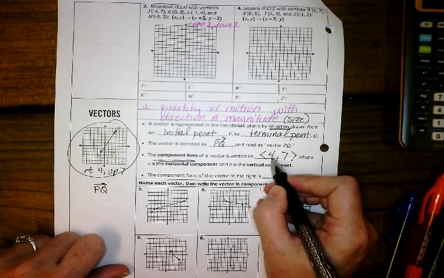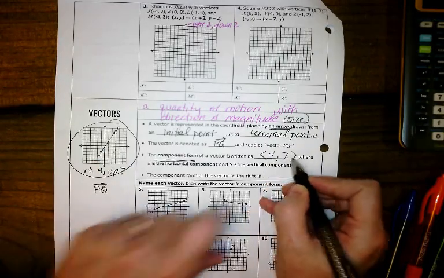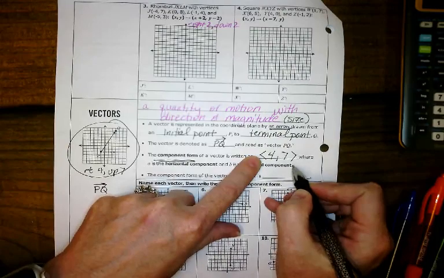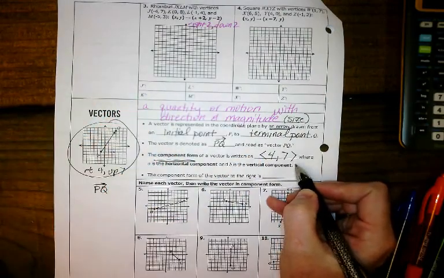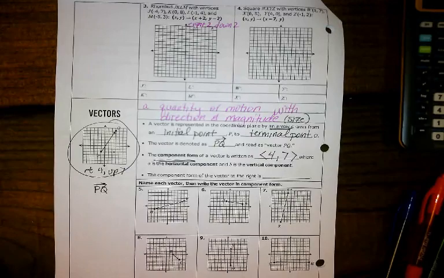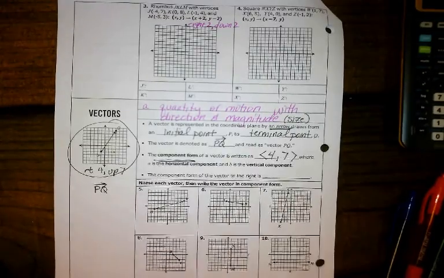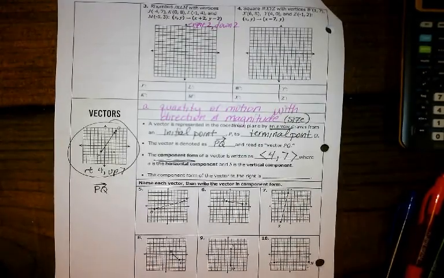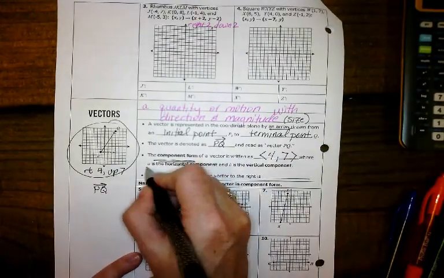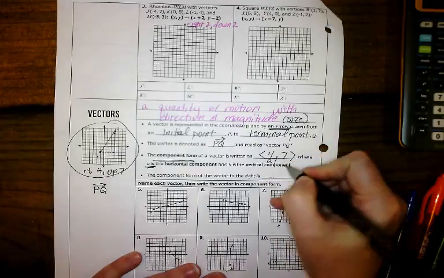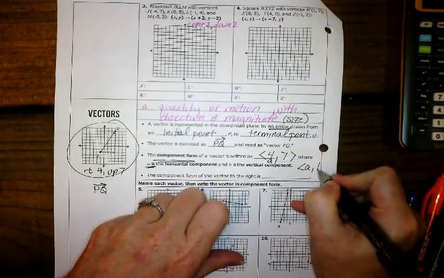And see how they almost look like sideways V's? So vectors get the sideways V's. These are technically called angle brackets. So if you need to find them on your computer keyboard, they're angle brackets. They look like greater than or less than signs, but we're using them as angle brackets, okay? And this is your horizontal component. And so you go A, B. A is always your horizontal component, B is always your vertical component.